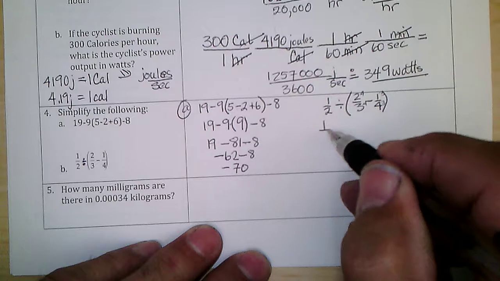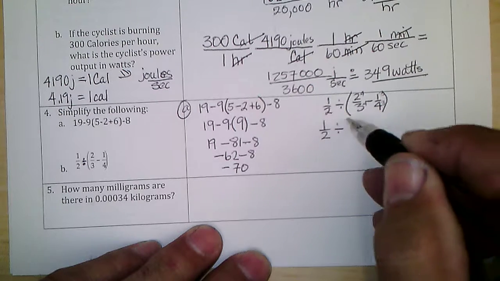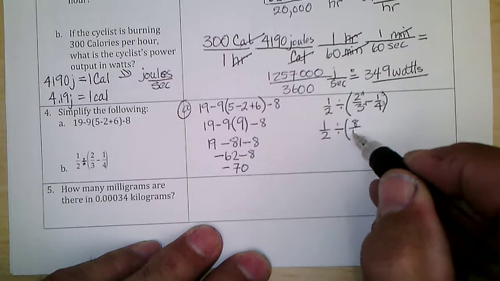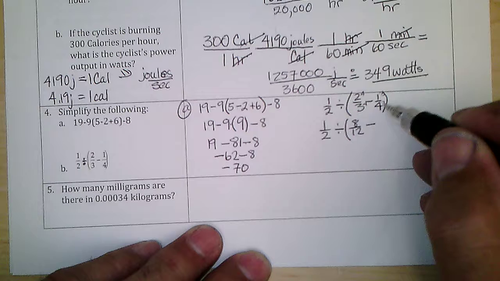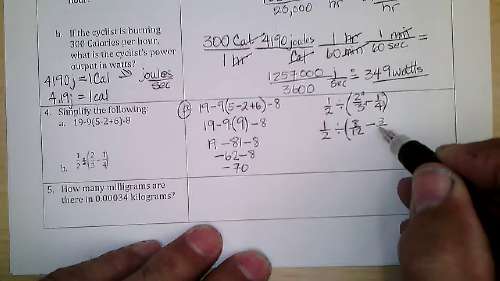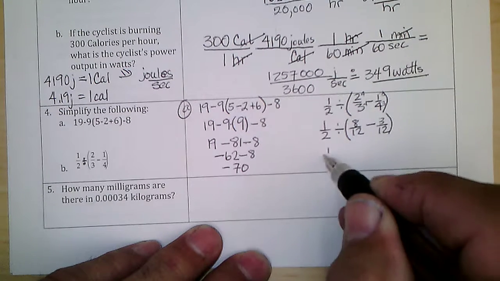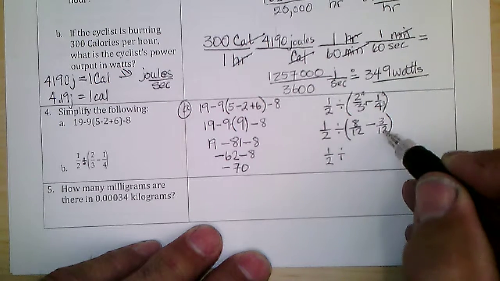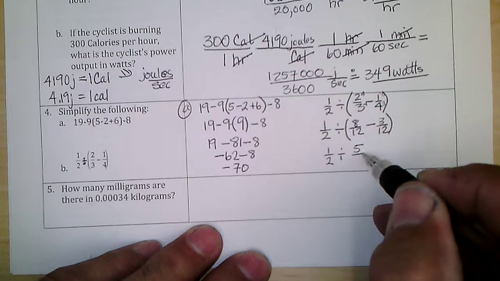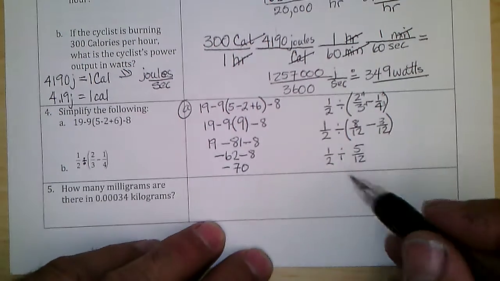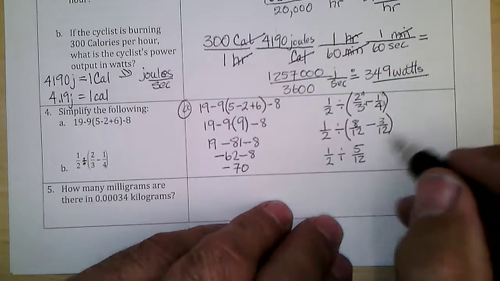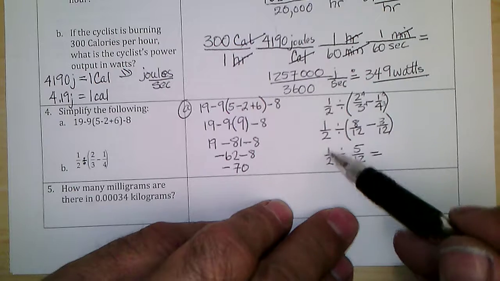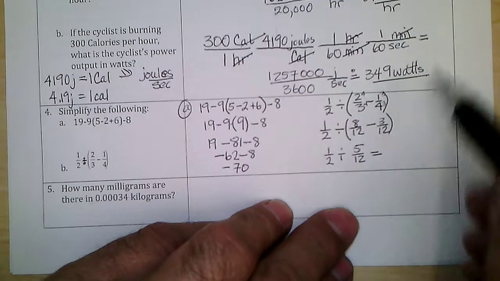So I have 1/2 divided by 8/12 minus 3/12. So that's 1/2 divided by 8/12 minus 3/12 is 5/12. And when you divide fractions, it really means half divided by 5 and times 12. So let's just turn it over.